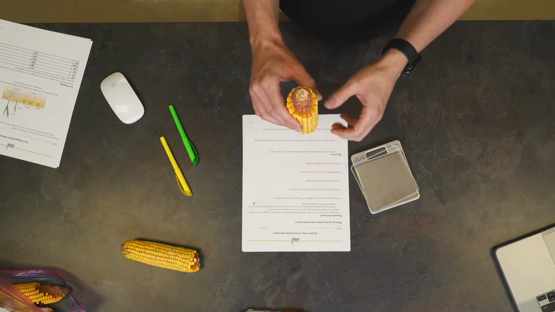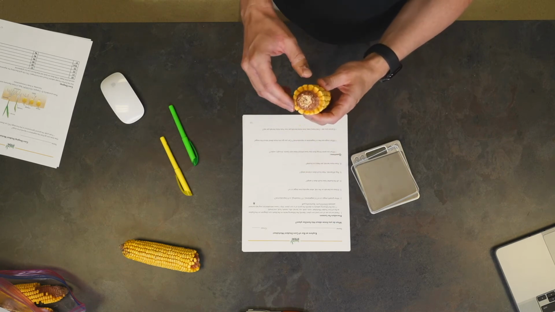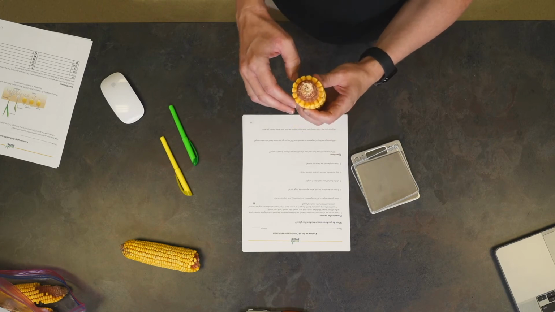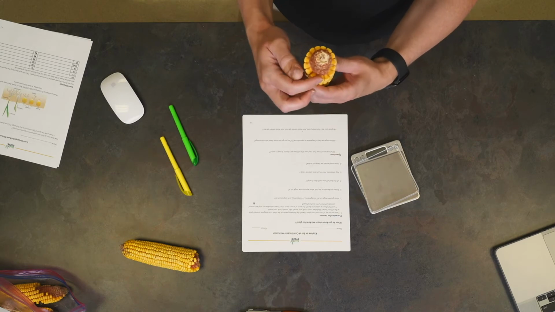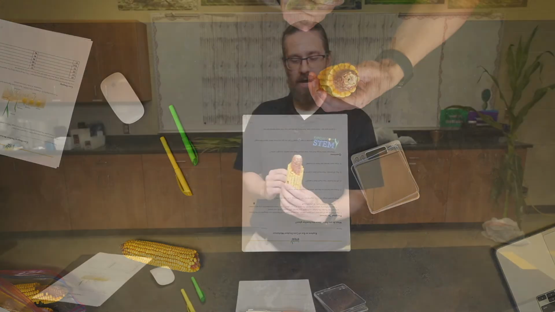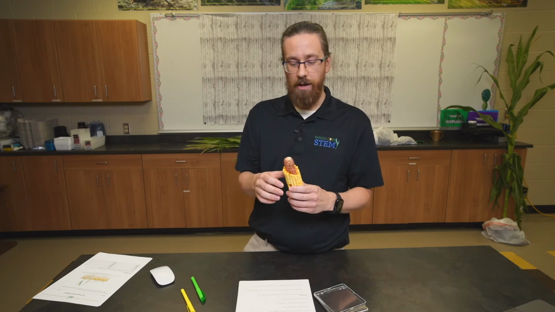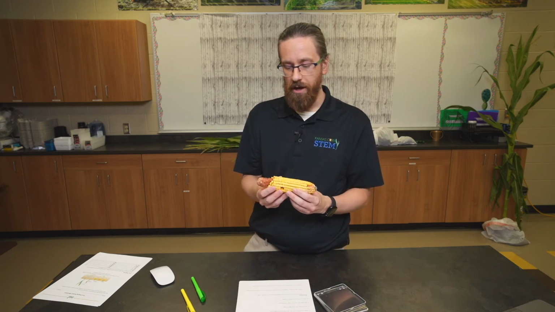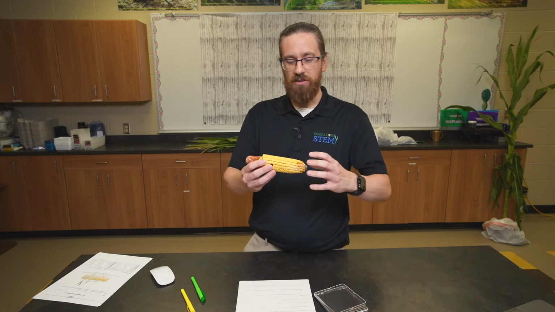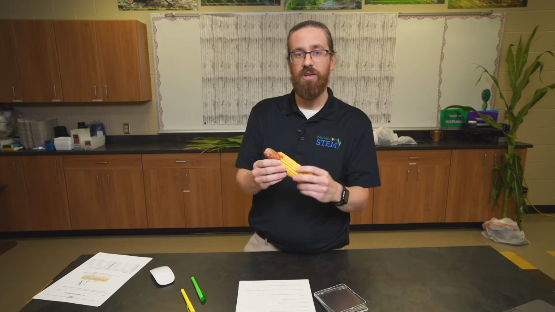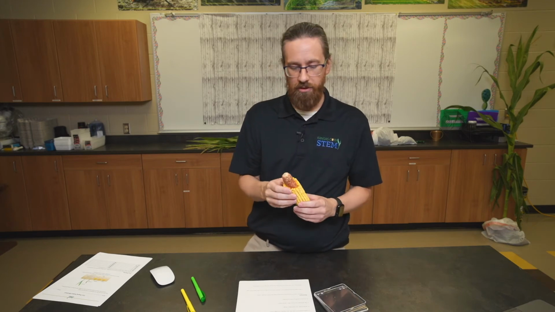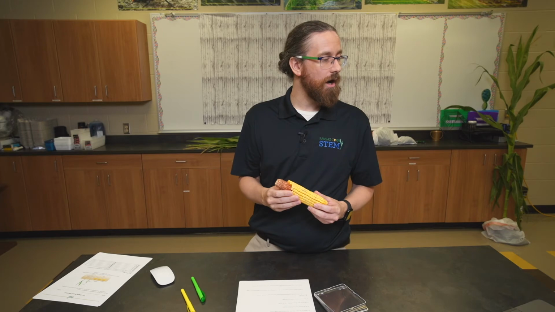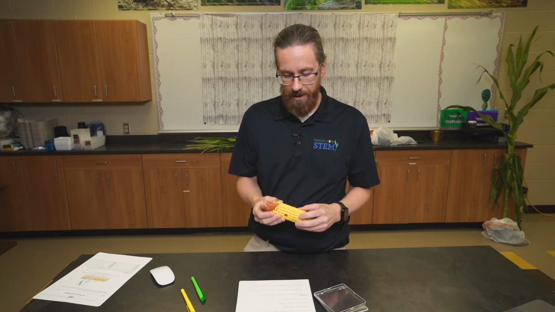You can also ask them, remember in that V5 or whatnot stage, we're starting to see the rows of corn develop right here. Ask them to go ahead and count the number of rows on the corn cob that we have here. Different species will have different numbers of rows of corn. We have ears of corn that are very long and maybe thin with small numbers of rows, and we have ones that are small and thick and squat, with a larger number of rows of corn kernels. So it depends on the species.